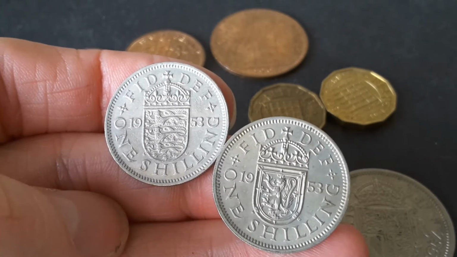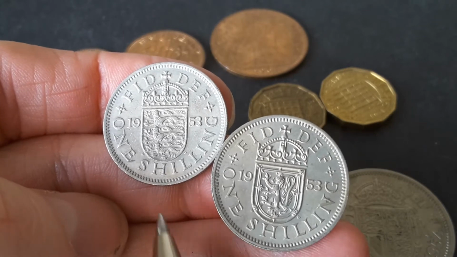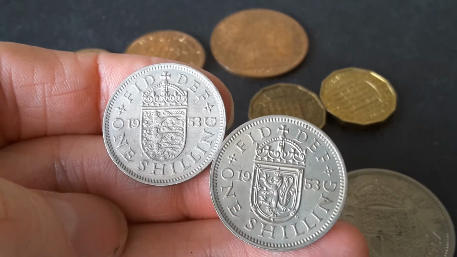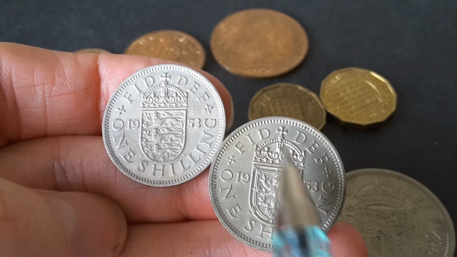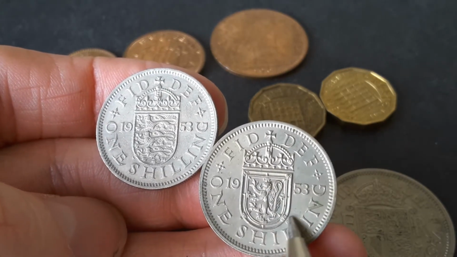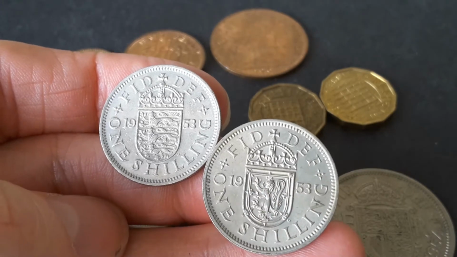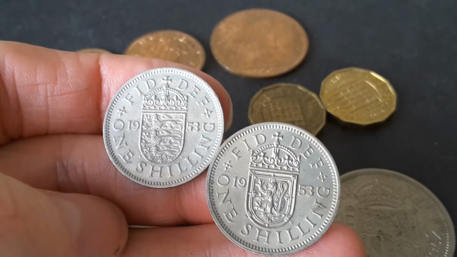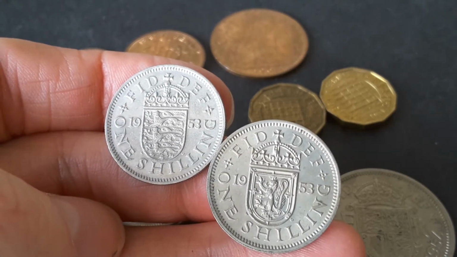And this was designed by William Gardner. As you can see, it has WG there and a WG there. So he would have designed just the one type and just used the actual shield as a differentiation between the 2.